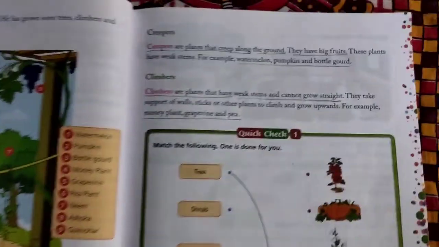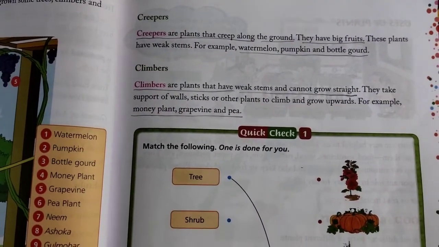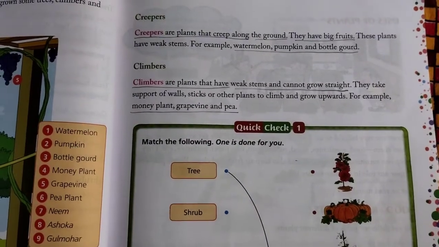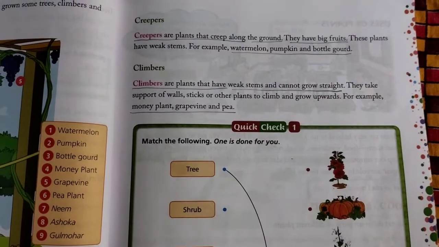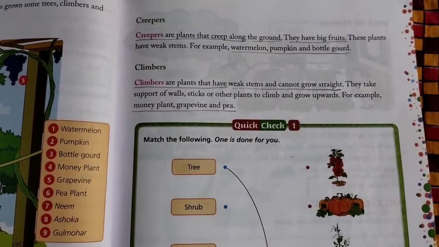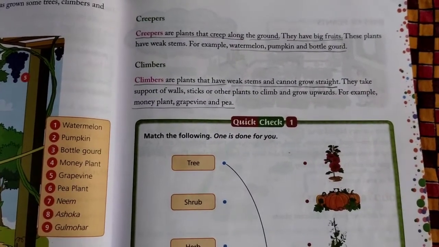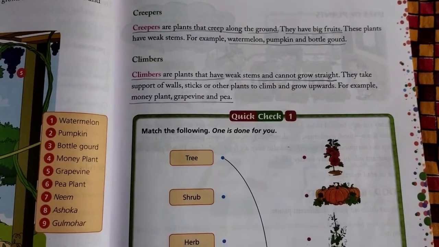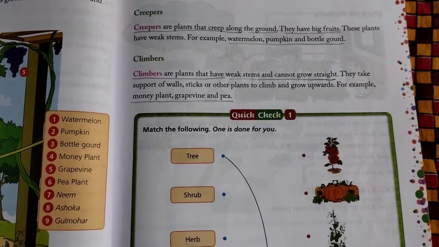Next we will come to understand the next type, that is creepers. Creepers usually creep along the ground, that's why they are known as creepers. They have very big fruits and cannot grow straight, so they only creep along the ground. These plants have very weak stems so they cannot stand straight. For example, you see watermelon, pumpkin and bottle gourd. Watermelon, as you have seen, is a very big fruit.